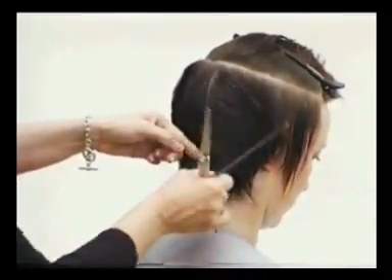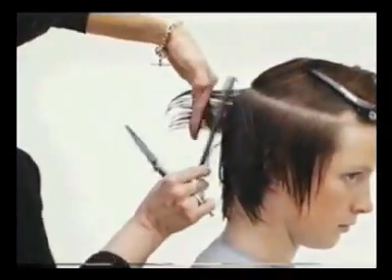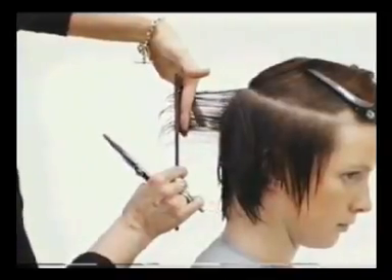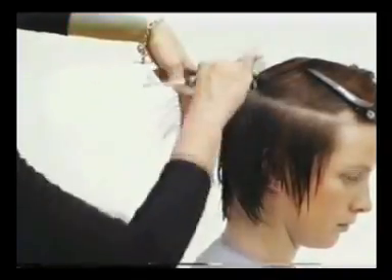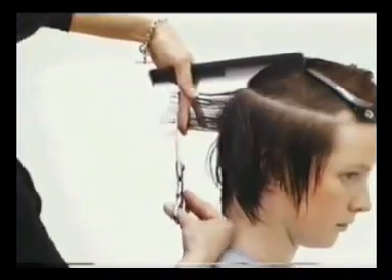The technique is repeated on the opposite side. Note how the hand position changes.